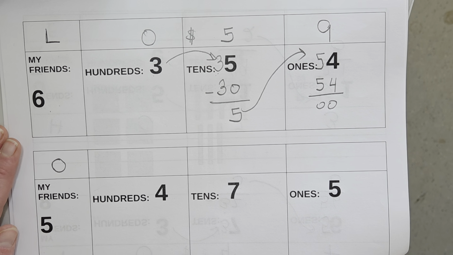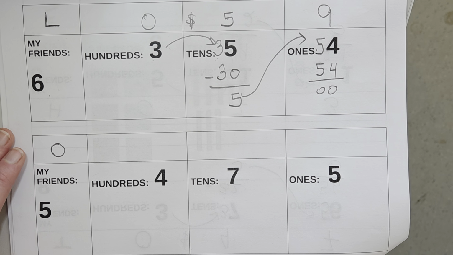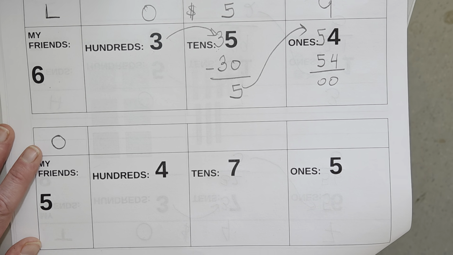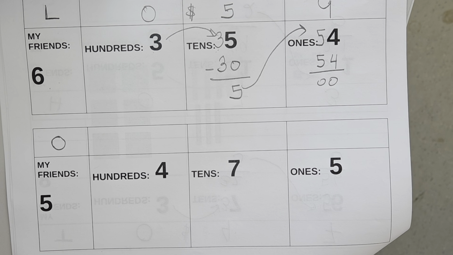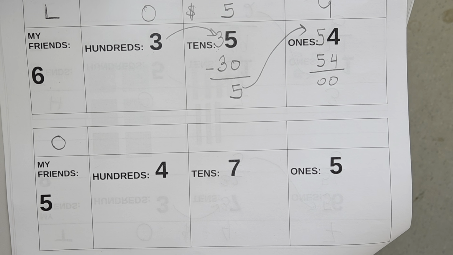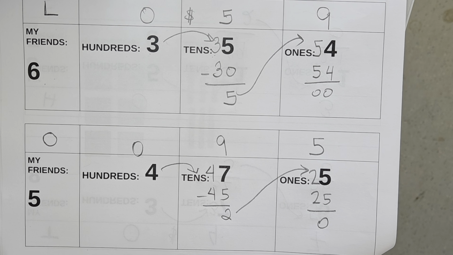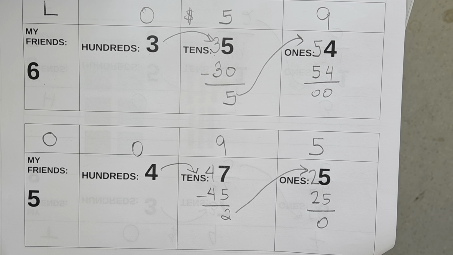Okay, I would love to see you trying the next one. I'm going to do the math, and you can check your math. Okay, I'm going to pause it here, and you pause, try the math on your own, and then check the work. Okay, here's our answer for this one. Check your math, and pause it if you need to fill anything in.